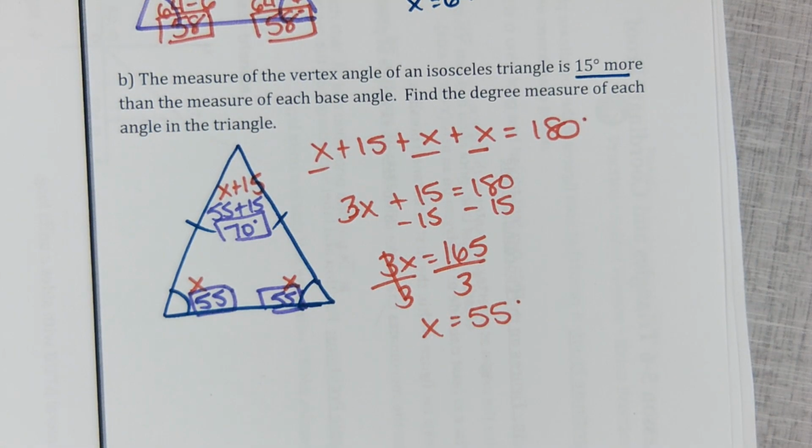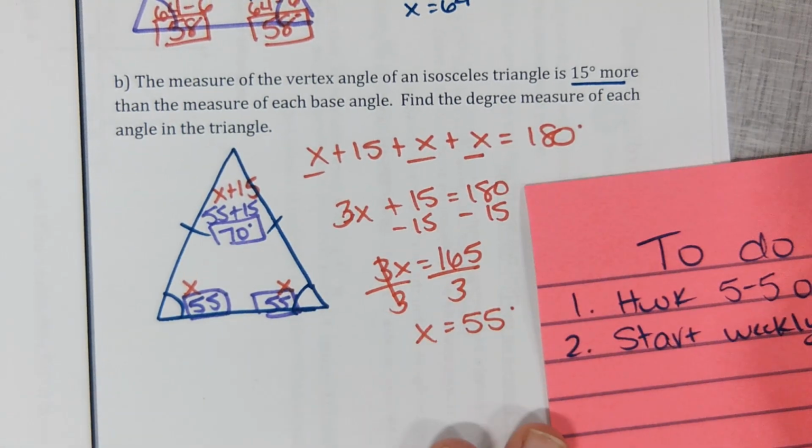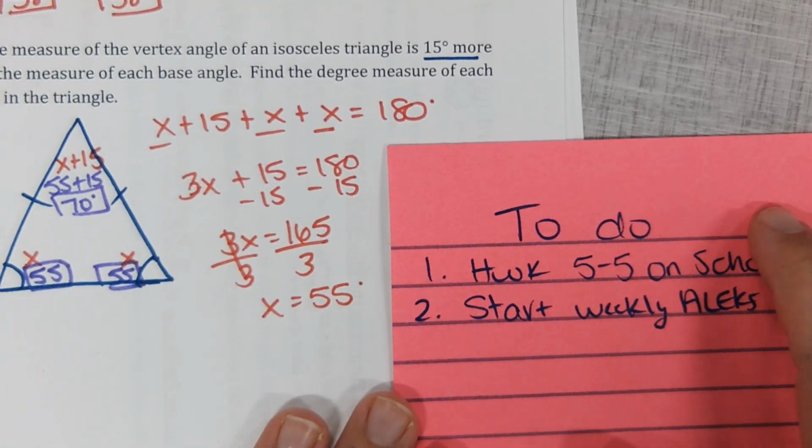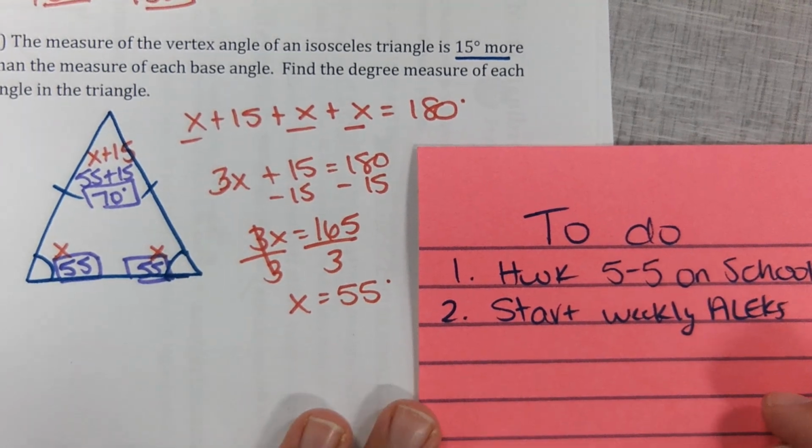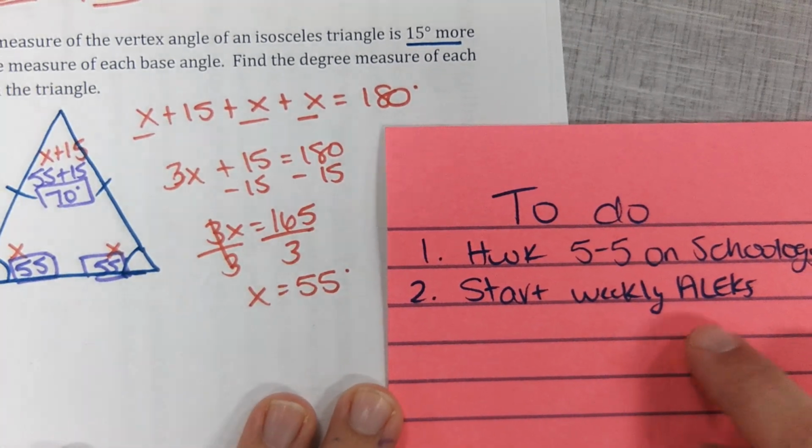That's it as well. So you still have 20 minutes left in class. Work on your homework 5-5, and then if you finish that, start your weekly ALEKS. As you have questions, you may begin.